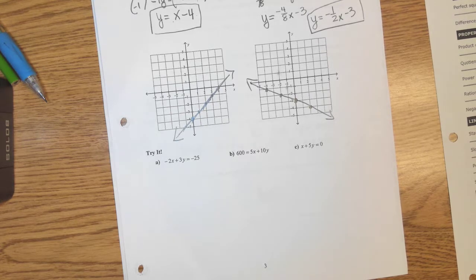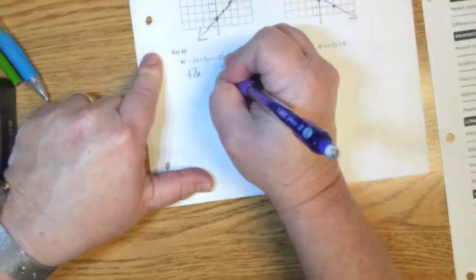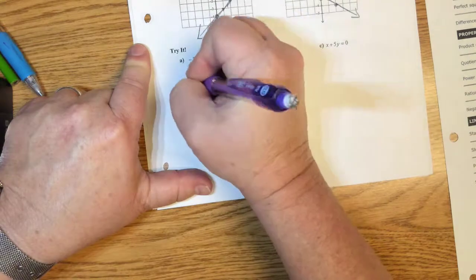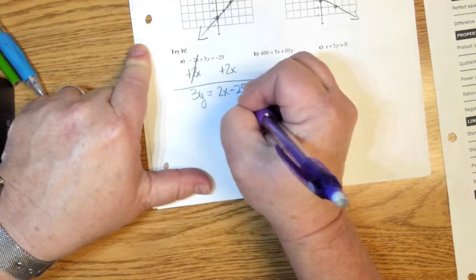So, let's try a couple more. Pretty much same thing every time. What are you going to do? Add 2x. 3y is equal to 2x minus 25. Now what are you going to do?